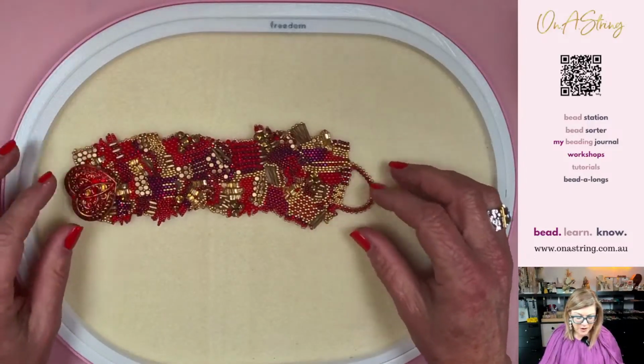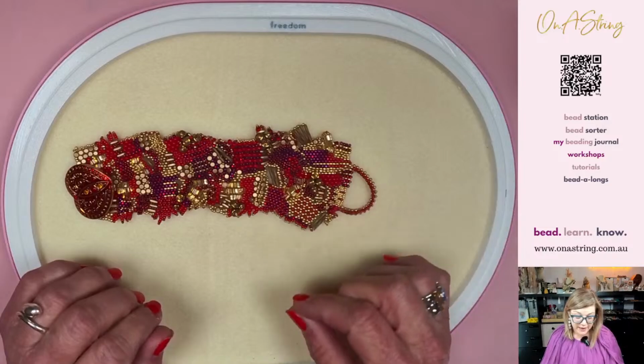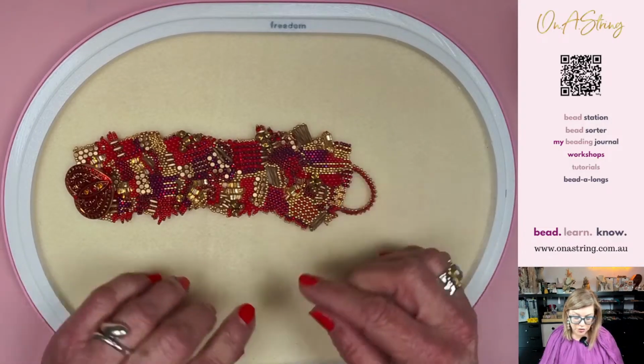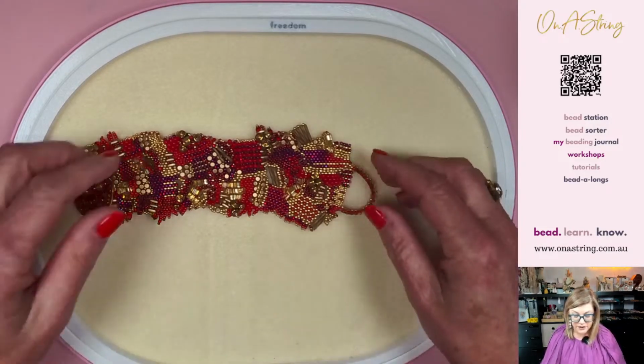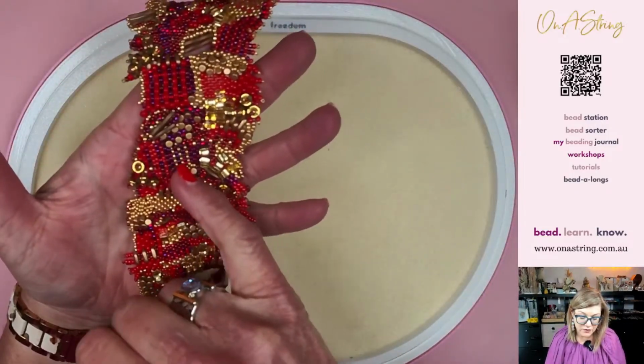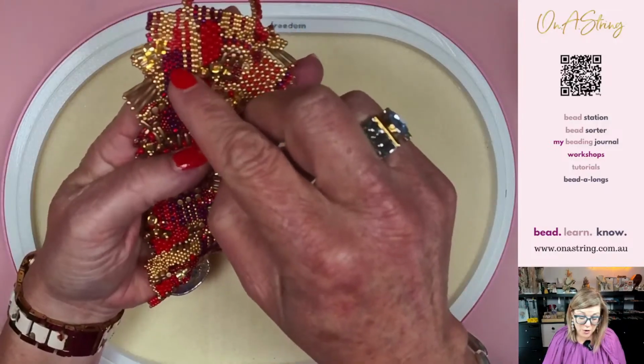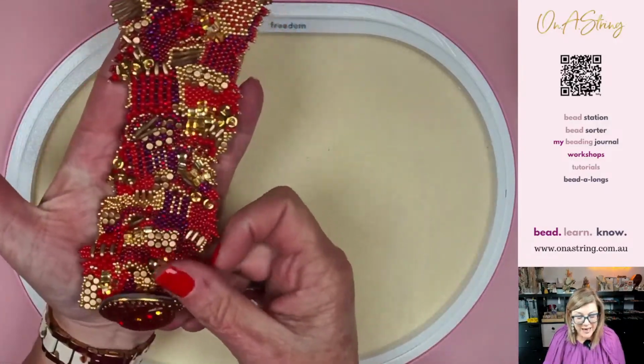This one here is my freeform cuff, and this has got lots of the same little tiny elements of beadwork together, but no two elements are in the same place each time. So if I have a look at this a bit closer, you can see here I've got sort of the gold and purple here and a little bit of gold and purple up here, but they don't look exactly the same.